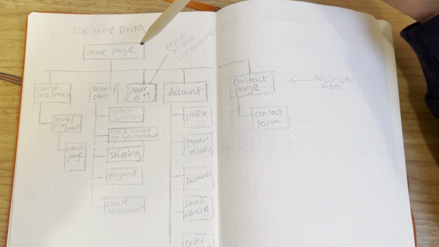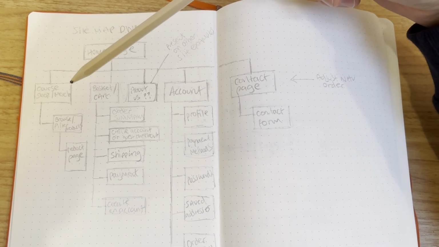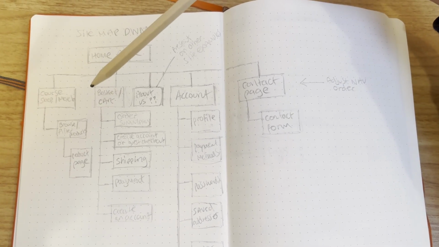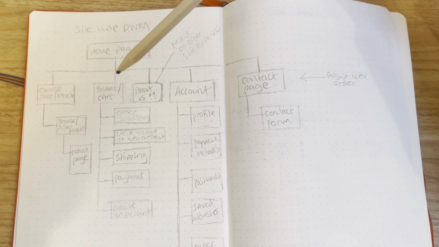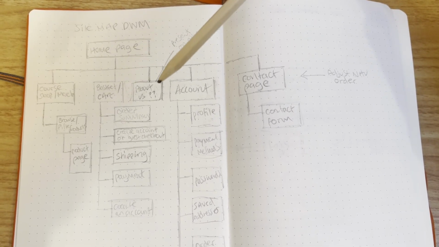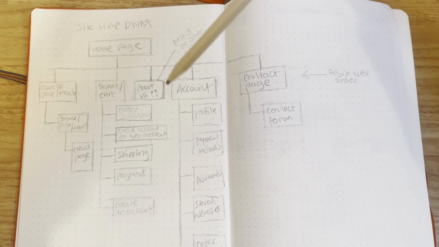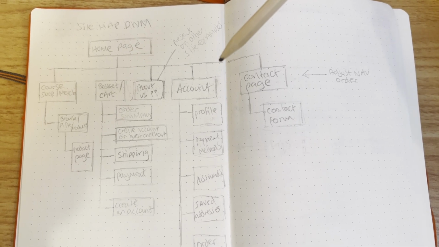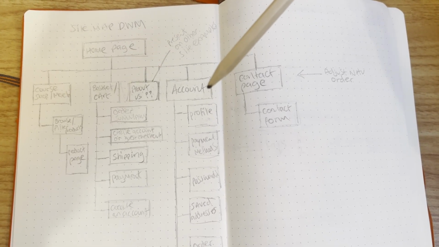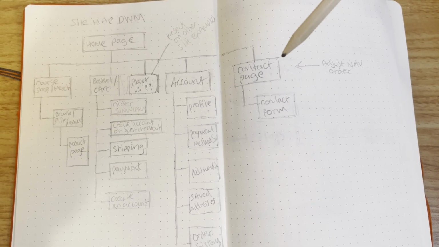As you can see, I've added in the home page up here and then I've added in the menu options. So we've potentially got a course shop and merchandise, a basket cart. There might be an about us section, so an about page, because I see that on a number of the other elements in our mood board. We've got an account section and we've got a contact page.